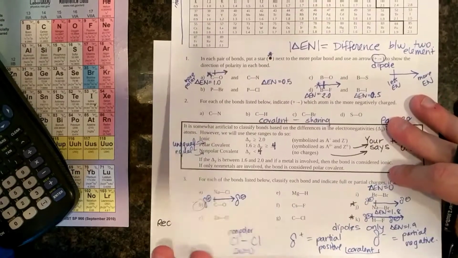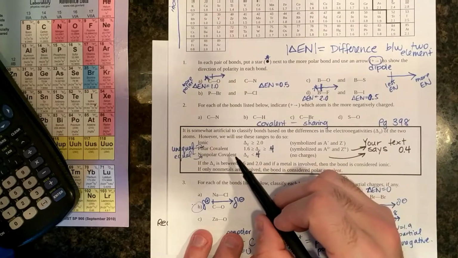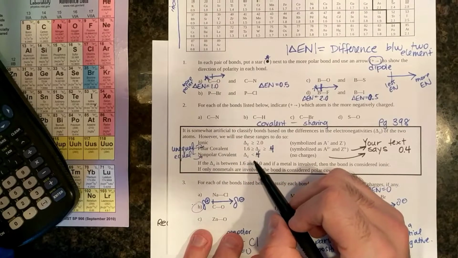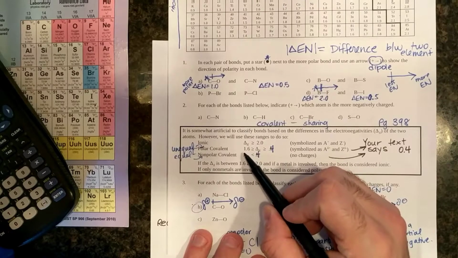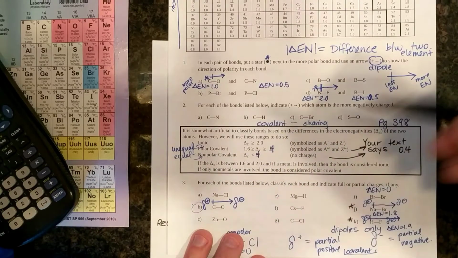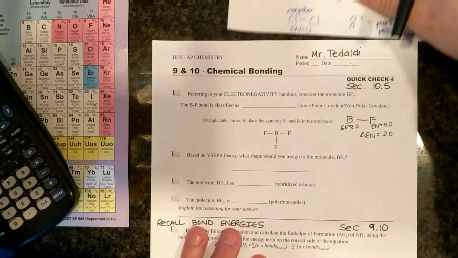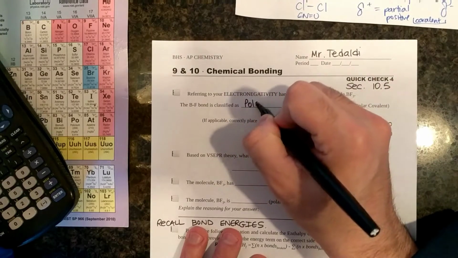And according to that, if it is about 2, it's supposed to be ionic, but in this case, it's going to be polar covalent. Delta X greater than 1.6 makes it polar covalent. 2 is on the low end of the ionic side, so we're just going to say that just from experimental data, I know that B-F is a polar covalent bond. So this is polar covalent.